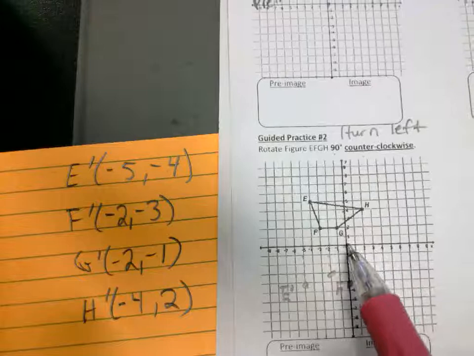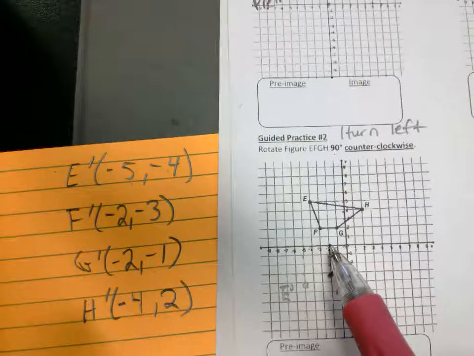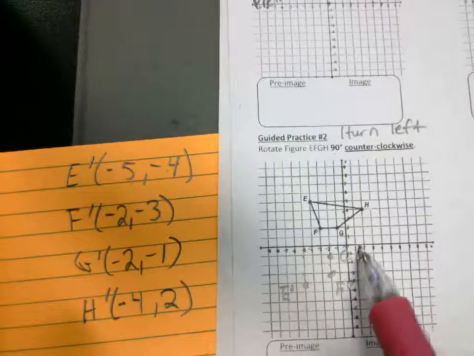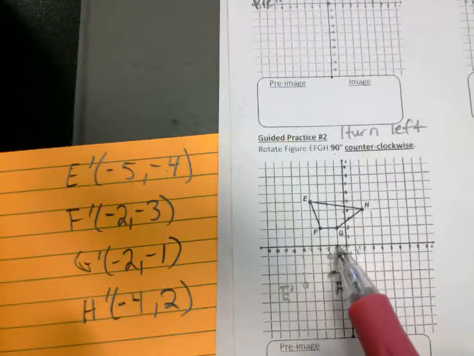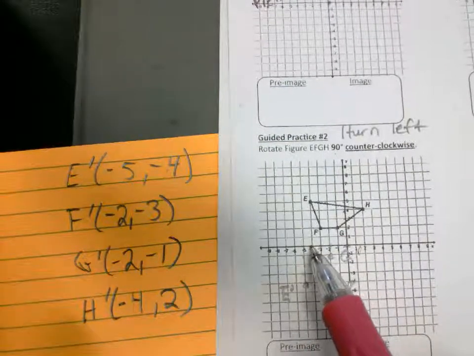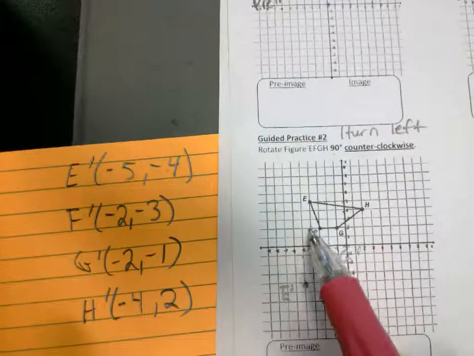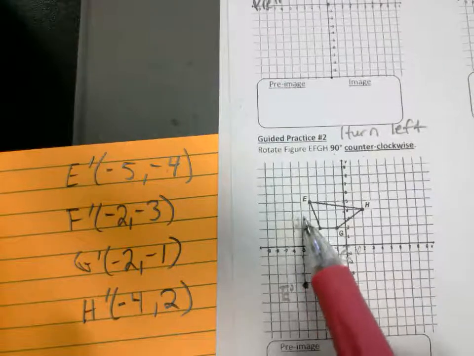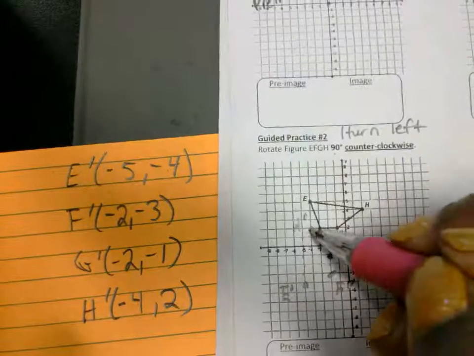G. I'm going to go to the left. 1, 2, and down. 1. This is G prime. And then H. I'm going to go to the left. 1, 2, 3, 4. And up. 1, 2. This is H prime. So now I'm going to draw.